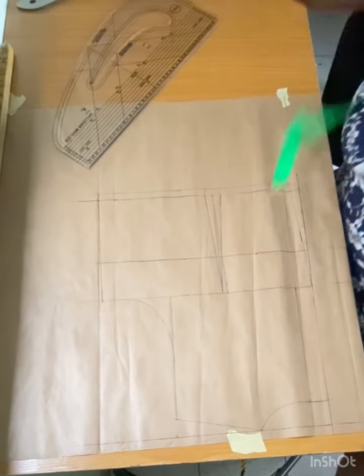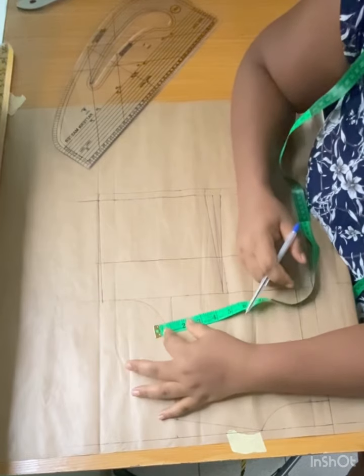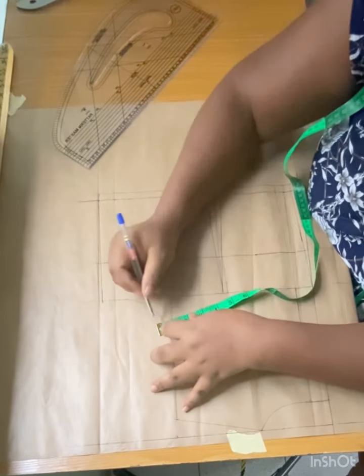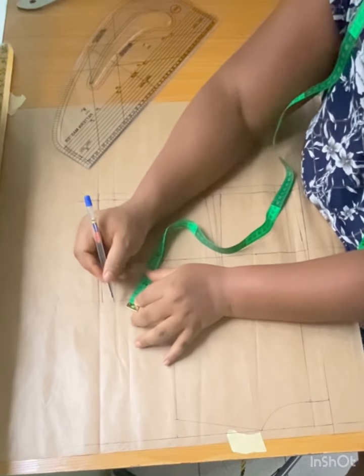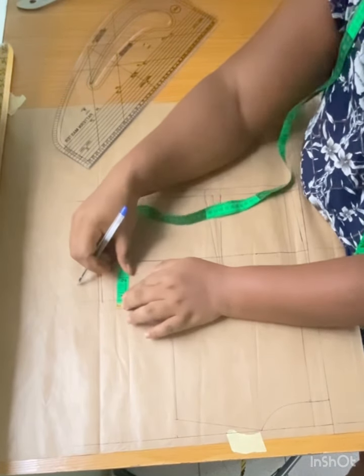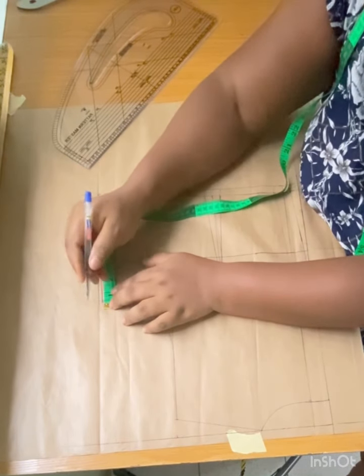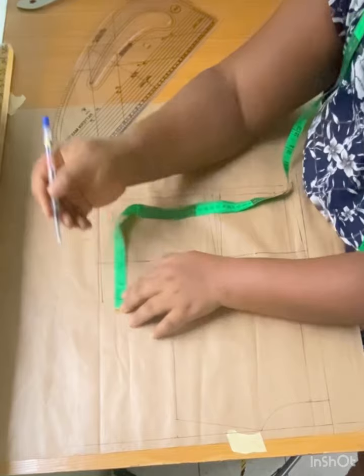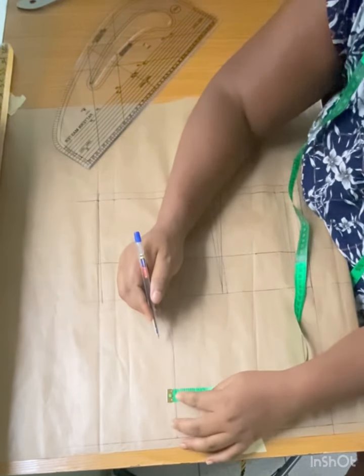So now the next thing is to take my round armhole, add half inch to it, round it, take my shoulder allowance, half inch allowance, then my neck allowance, and that's it for this half length tutorial.